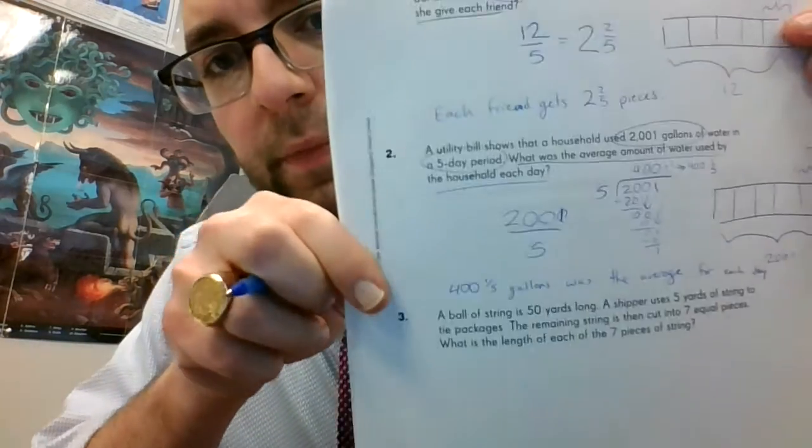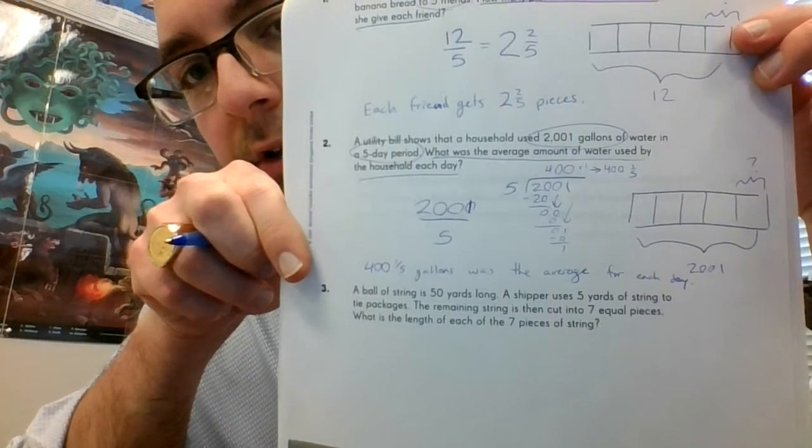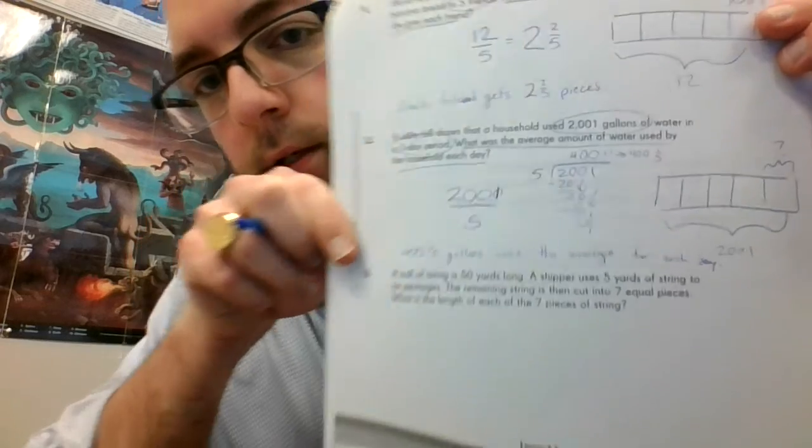Okay, here we go. Again, always feel free to pause if you need time to read it. Okay. Last one on this page. A ball of string is 50 yards long. A shipper uses 5 yards of string to tie packages. The remaining string is then cut into 7 equal pieces. What is the length of each of the 7 pieces of string? So we're going to underline that. He had 50 yards, used 5, and then cut the other into 7 equal pieces.